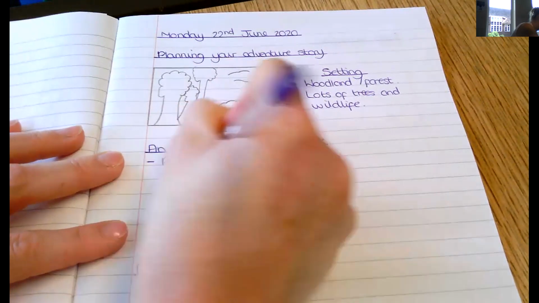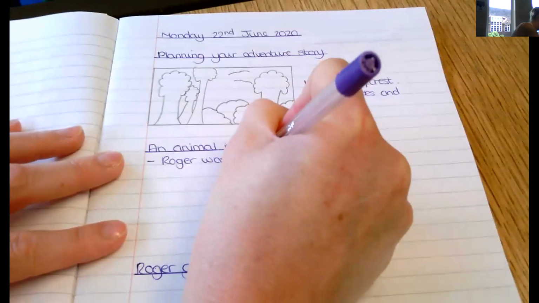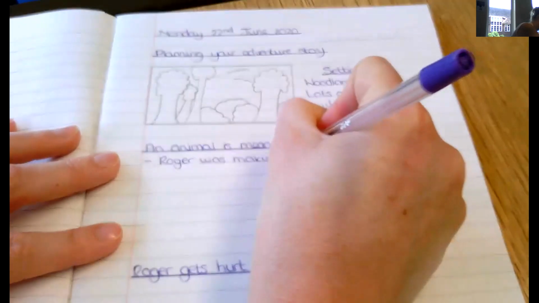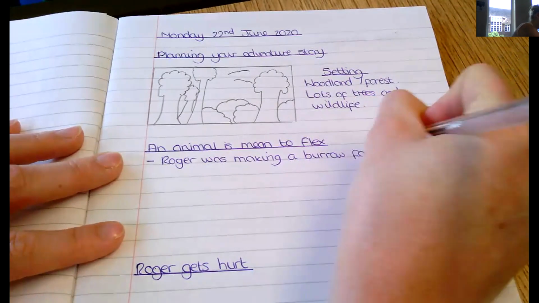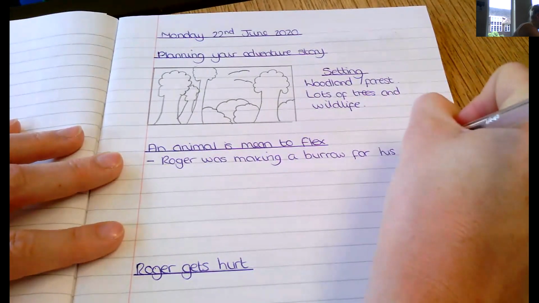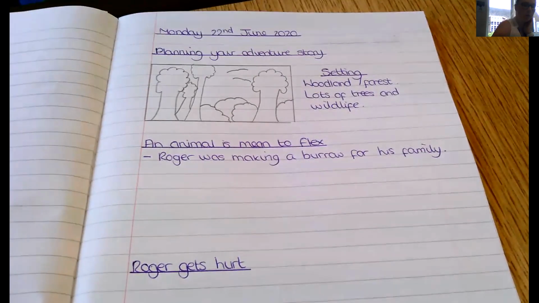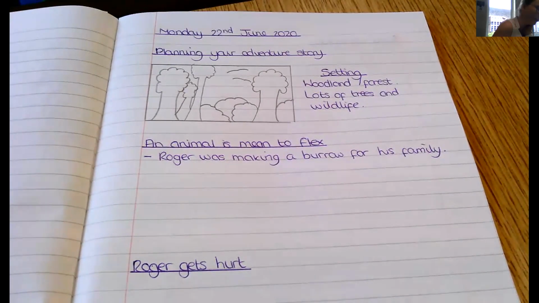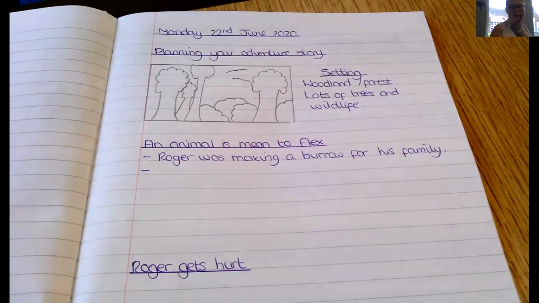Roger was making a burrow for his family. So you can see I've got a bullet point, or I've used a dash. How did he meet the robot? So I'm going to say that the robot was looking for a friend.